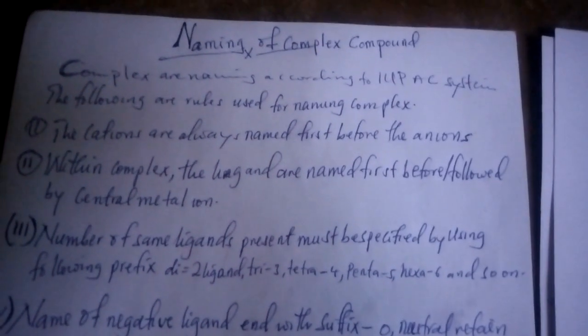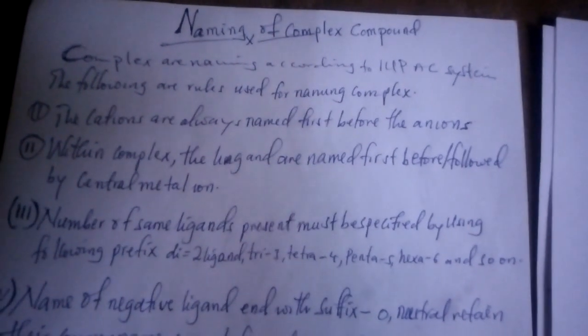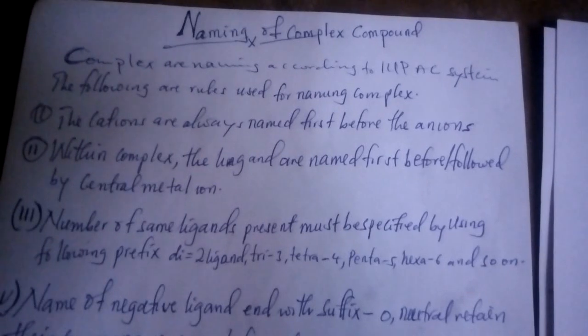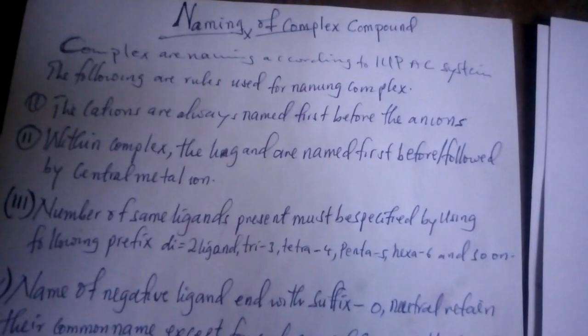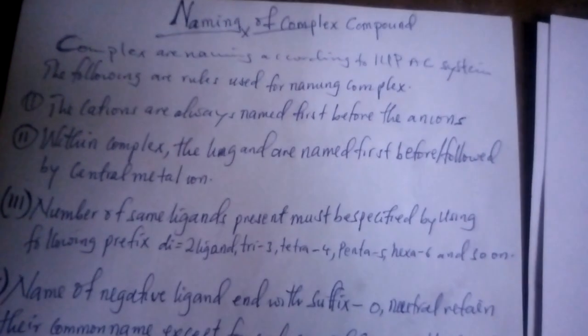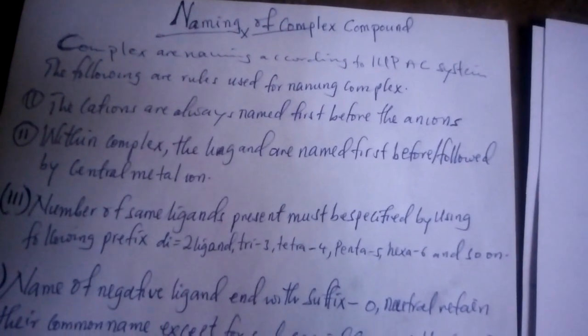Rule number 3: the number of identical ligands present must be specified using the following prefixes. Di means 2 ligands, tri means 3, tetra 4, penta 5, hexa 6, and so on.